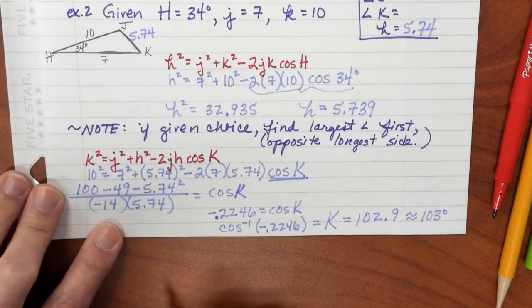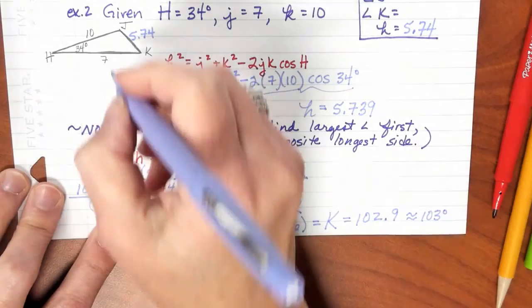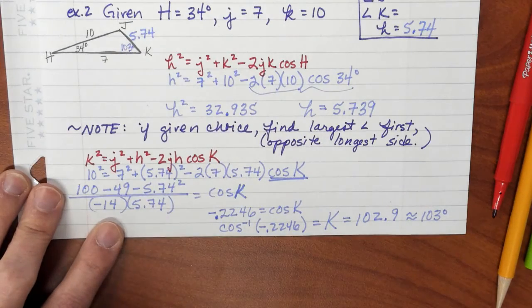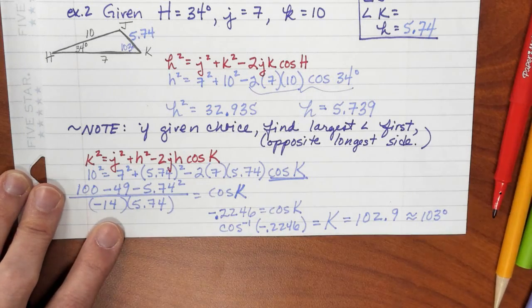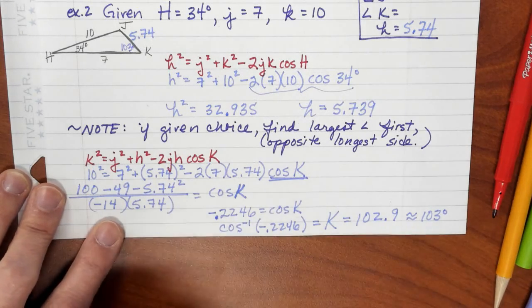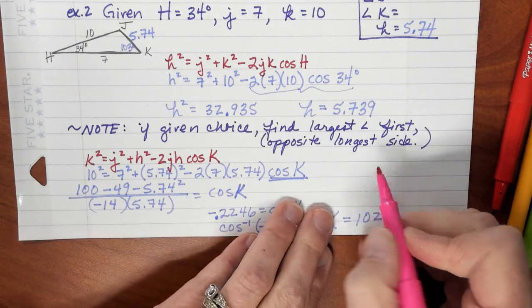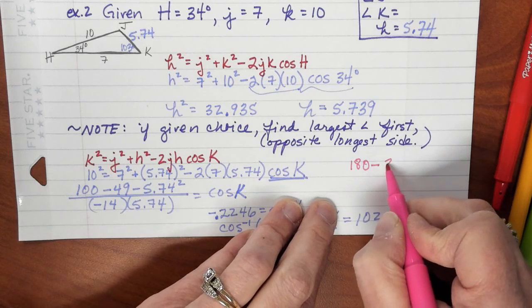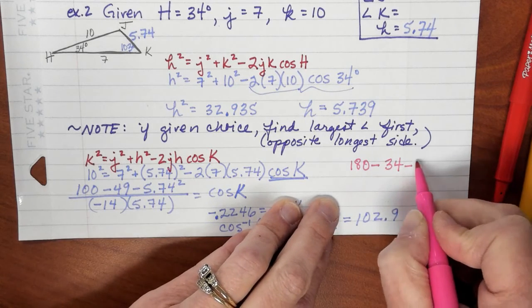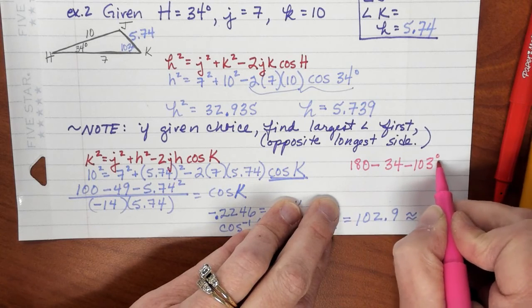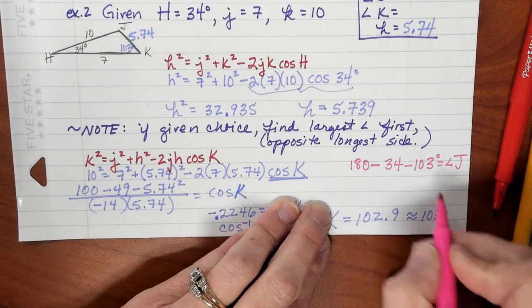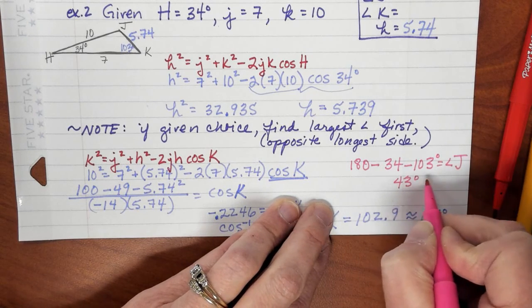Okay, I'm going to come back up here and write that down. Angle K is 103. Well, if angle K is 103, how do we easily find J? We easily find that by just subtracting from 180. So if I have 180 minus my 34 minus my now 103, that's going to give me angle J, and that comes out to be 43 degrees.